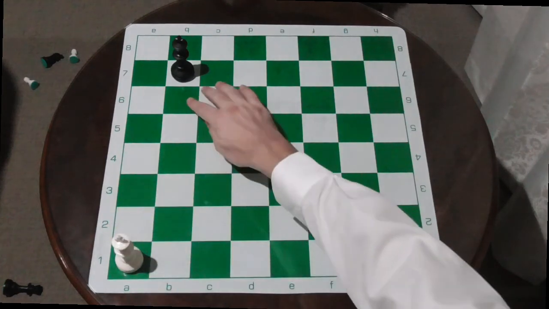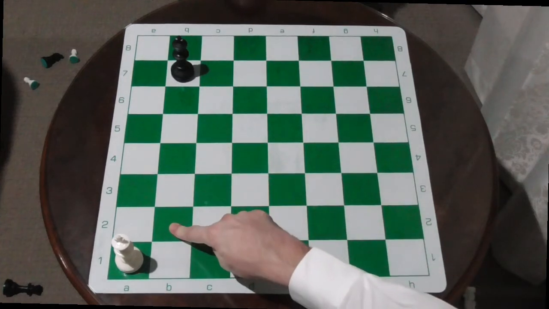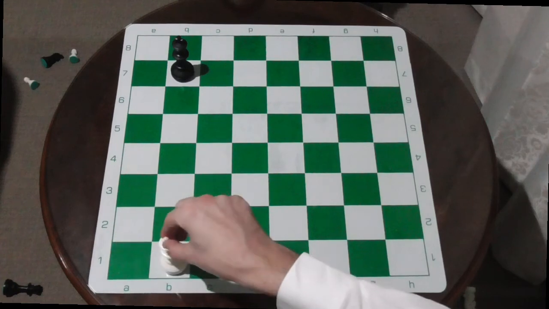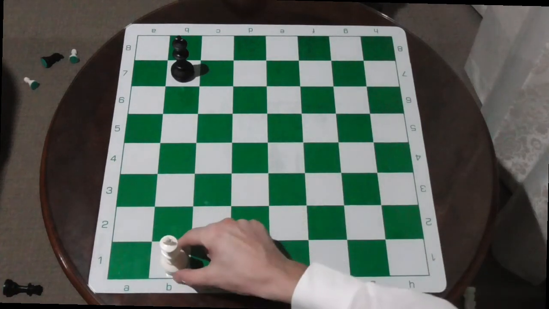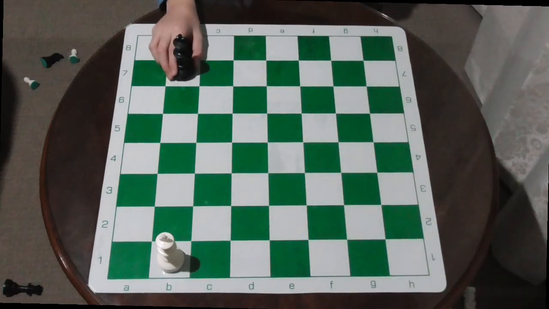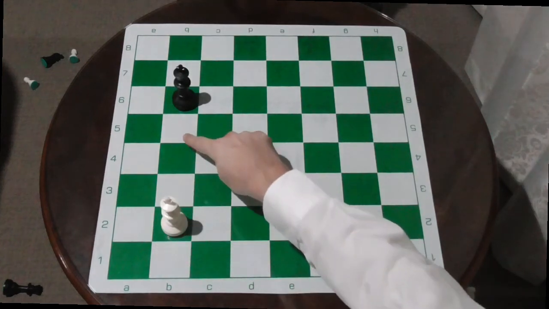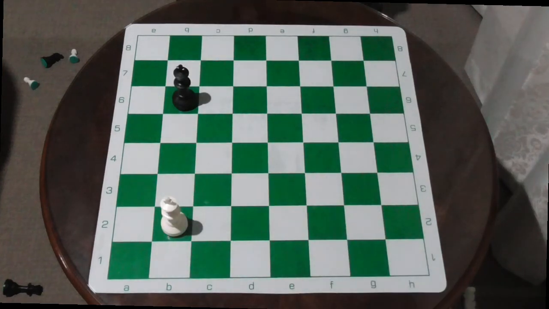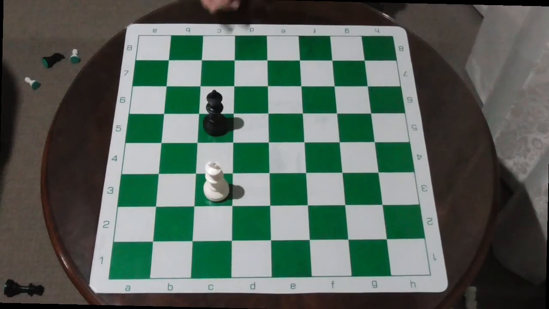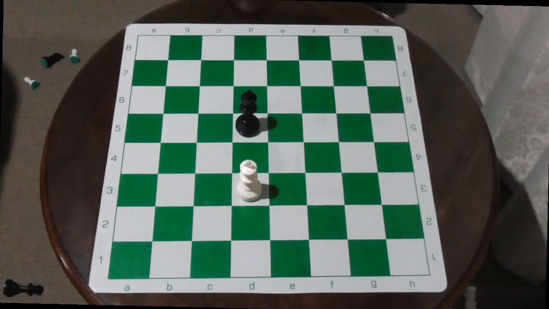Now, I count the squares between the two kings, 1, 2, 3, 4, 5. And because I know the opposition, I know that to defend, I need to maintain the opposition and get the odd number of squares between the two kings. So we know already that black has made a mistake. Now I maintain the opposition, keeping 3 squares between the two kings. And now there's 1 square. And now I can always block the black king and he can't make any progress.